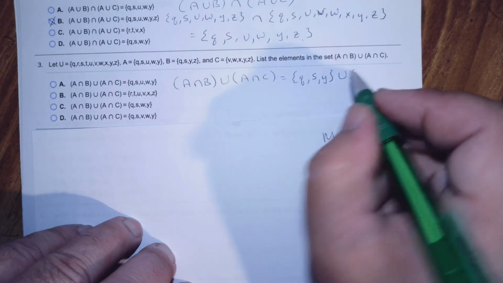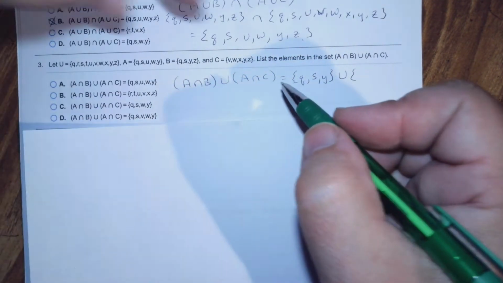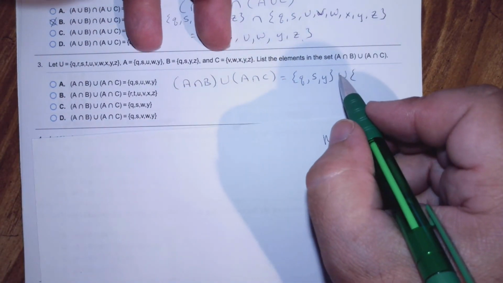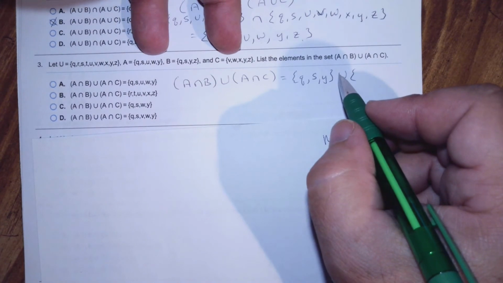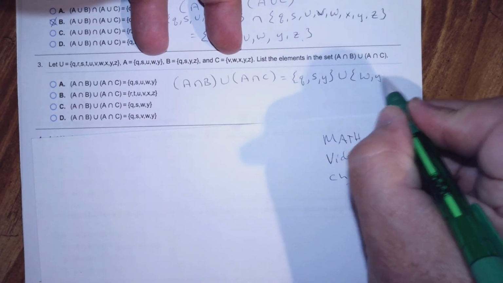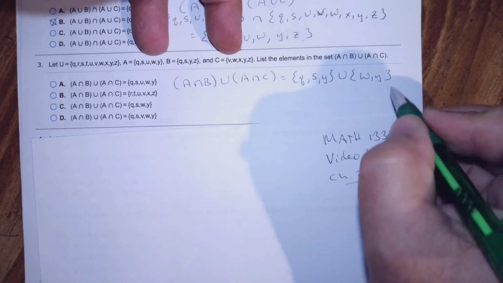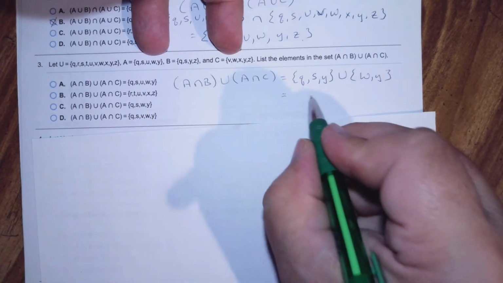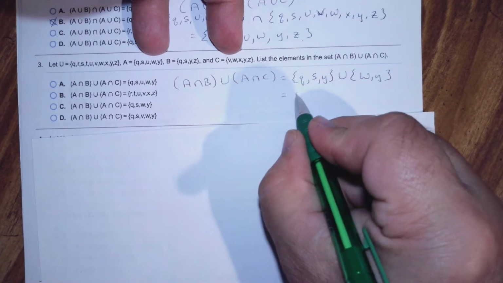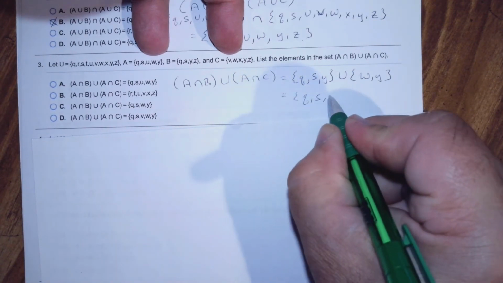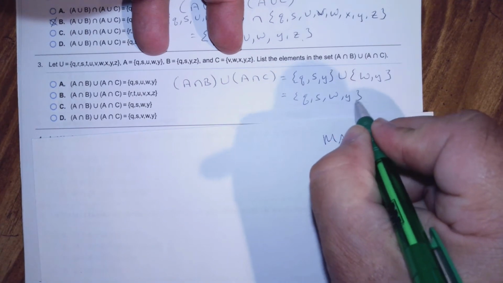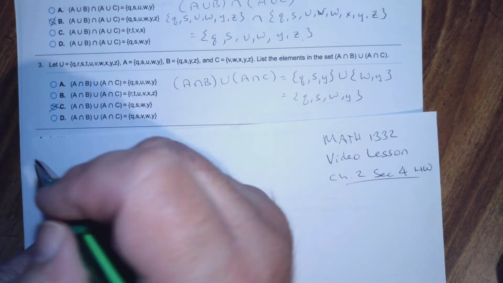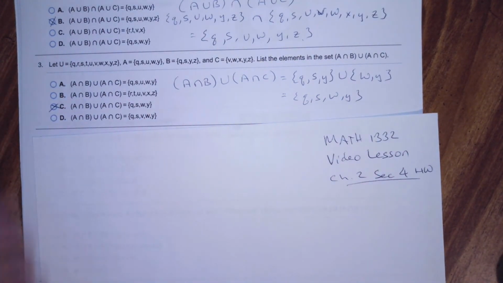Union that, what do A and C have in common? Q, S, U, they both have a W and a Y. So if you union them, we got Q, S, W, Y. Q, S, W, Y. That's C.